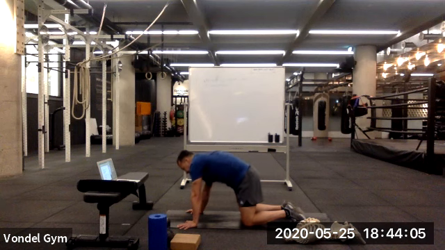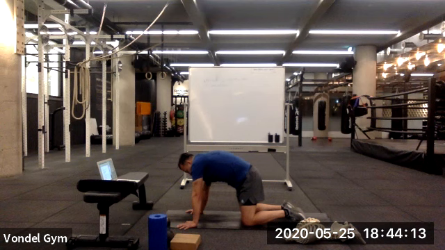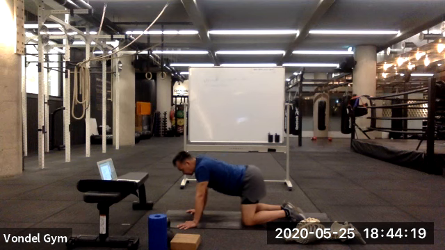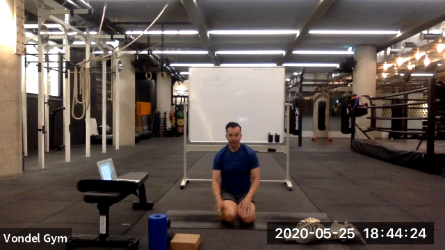If that feels stiff or if that feels tight, by making these kinds of movements, you feel the tissues around different joints working as well. 10 times to the right and 10 times to the left.